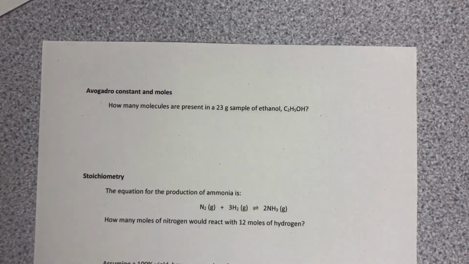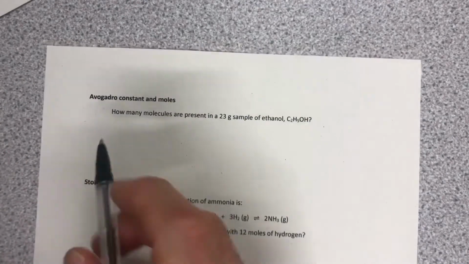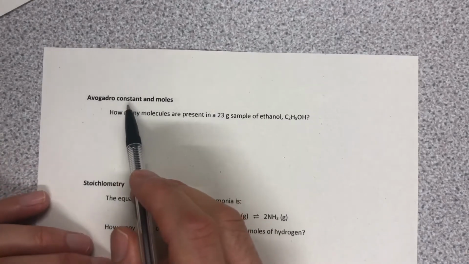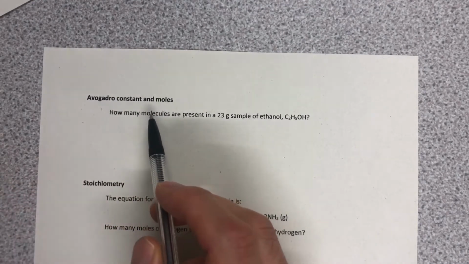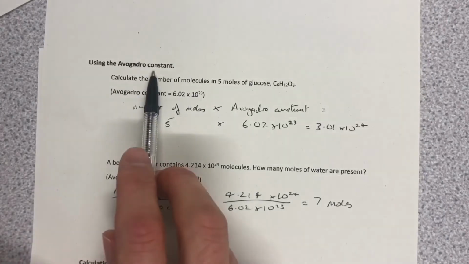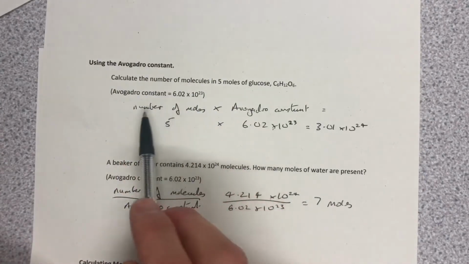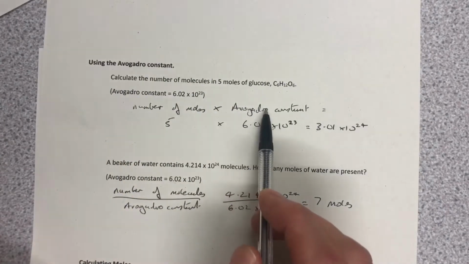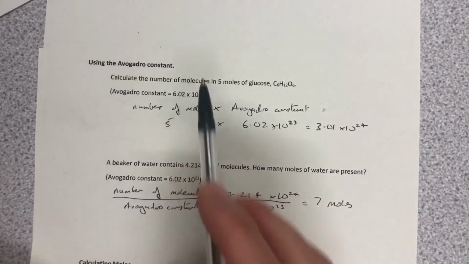This next calculation is a little challenging. It involves the Avogadro constant and moles. Now we looked at both of these on the previous page of our calculation lesson. We had questions up here for using the Avogadro constant, where we use the number of moles multiplied by the Avogadro constant to tell us the number of molecules.